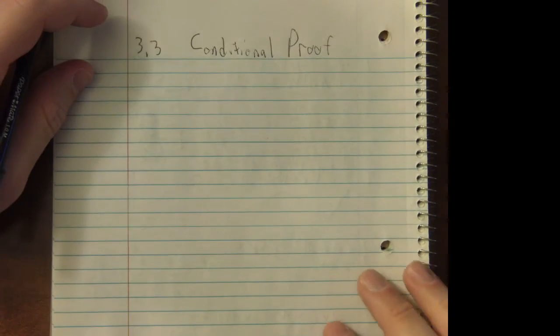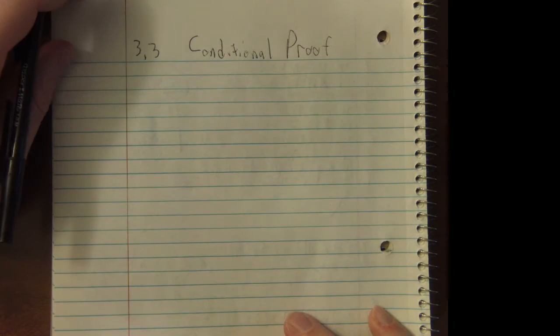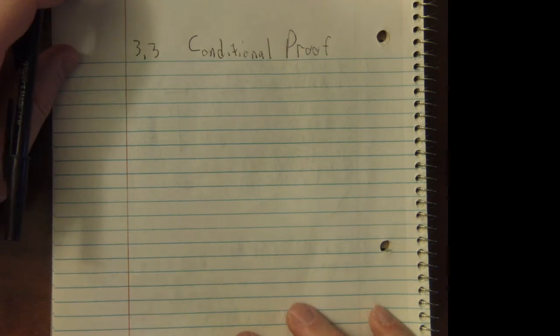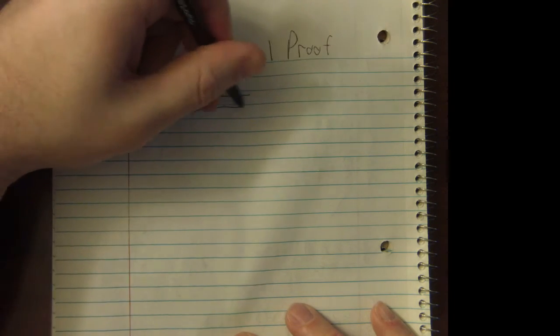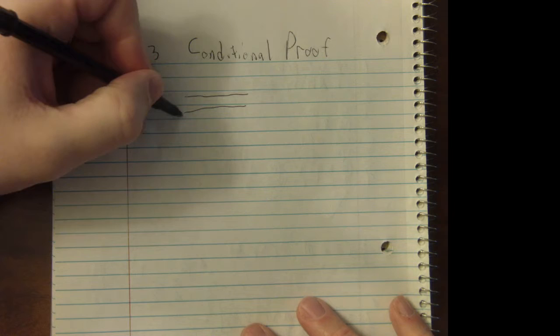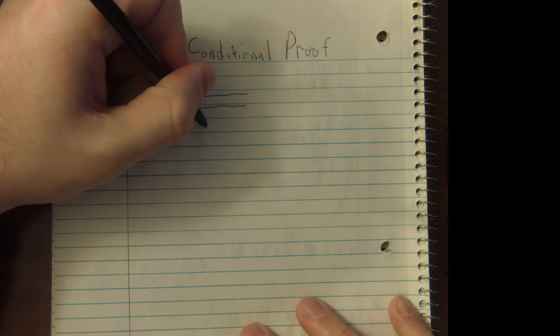So what's conditional proof? Your book does a pretty good job explaining it. But one thing I'm kind of surprised by is that it doesn't actually give the general form. The general form, I think, is helpful because it tells you a few things. So treat these as whatever premises are before the proof.